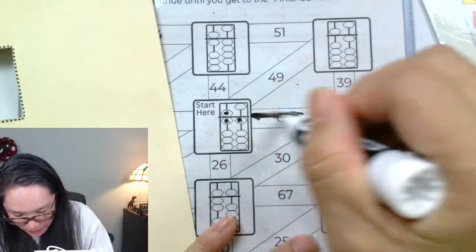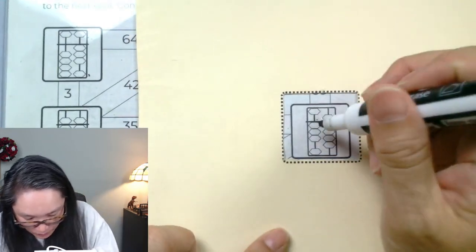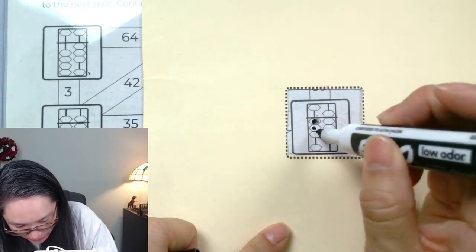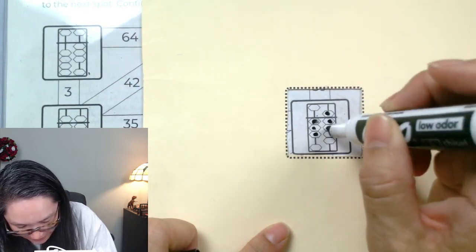We'll do the maze. We're going to do the maze because I want to make sure everybody understands. So, yes, the next one is 39, because 1, 2, 3, and then 5, 6, 7, 8, 9.